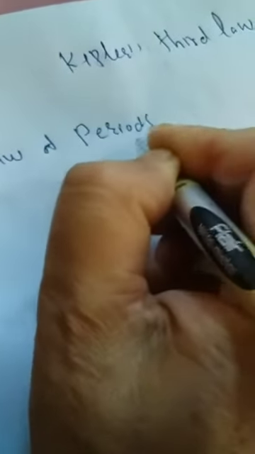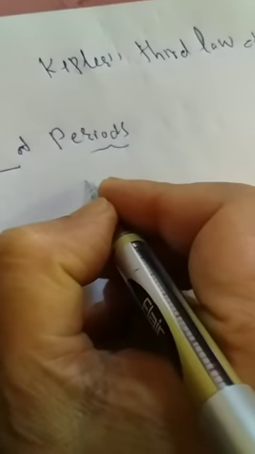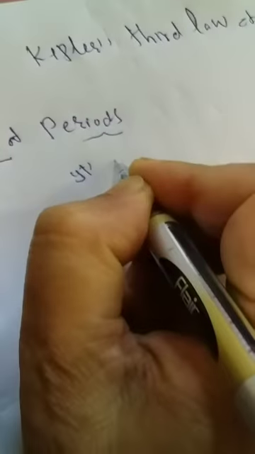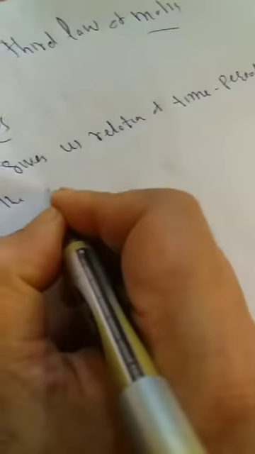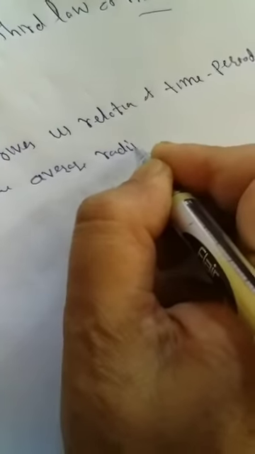Periods means what? Time. Kepler's third law, the law of periods, tells of the relation of time period to the average radius of a planet.